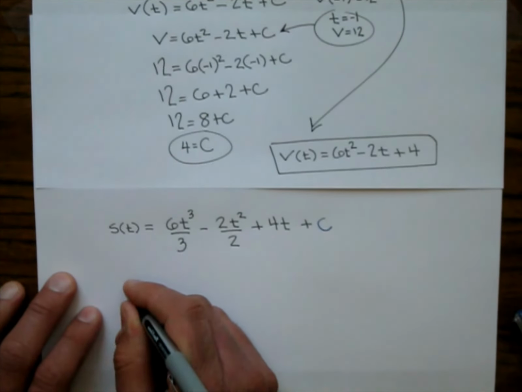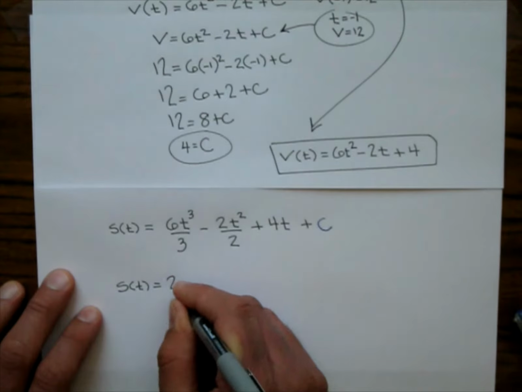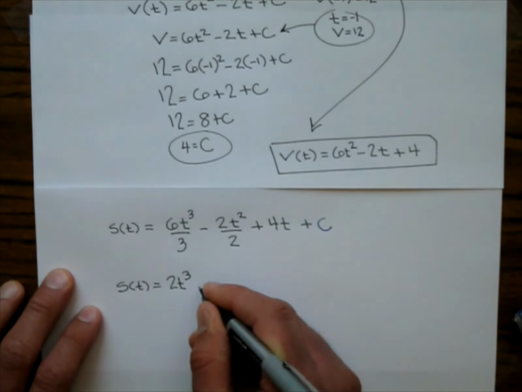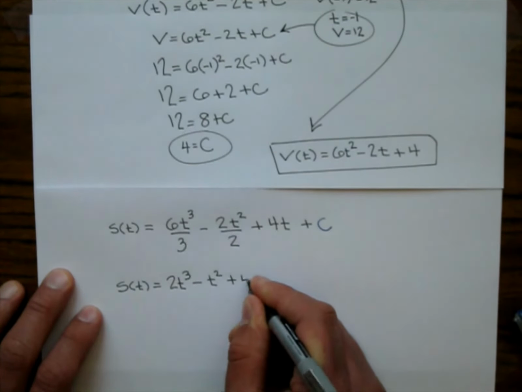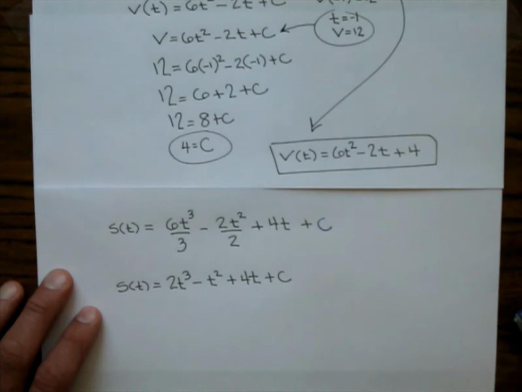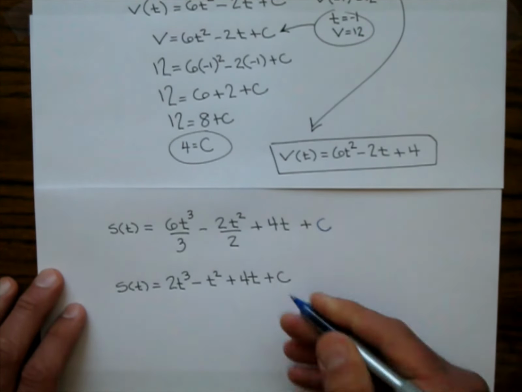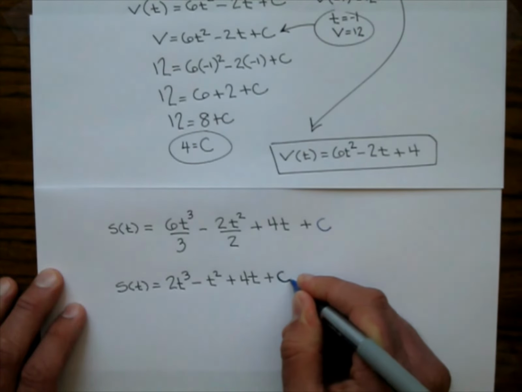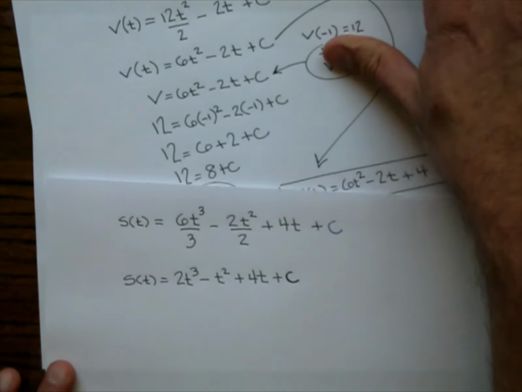So this is s of t equals 2t cubed minus t squared plus 4t plus c. Now we're going to find out what this blue c is. What are we supposed to use?